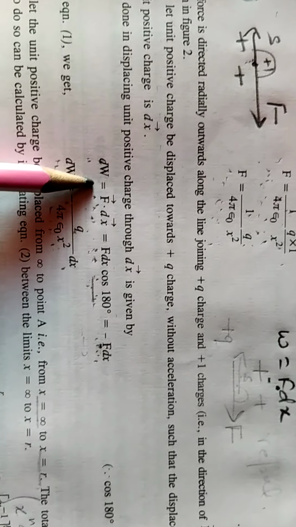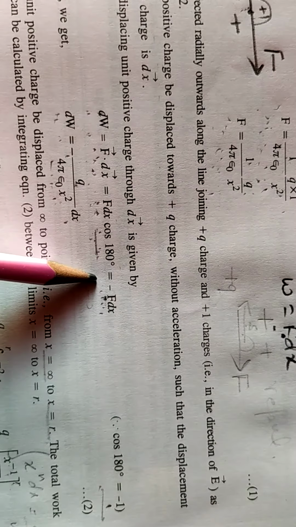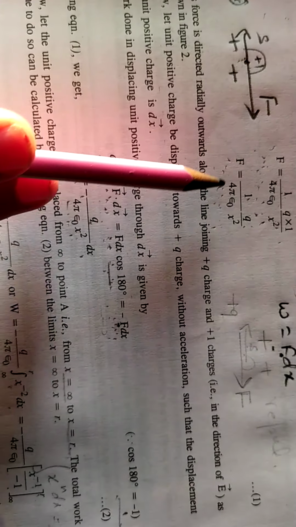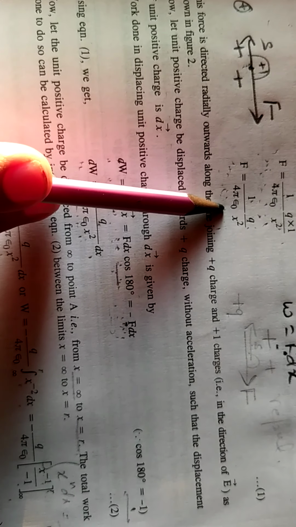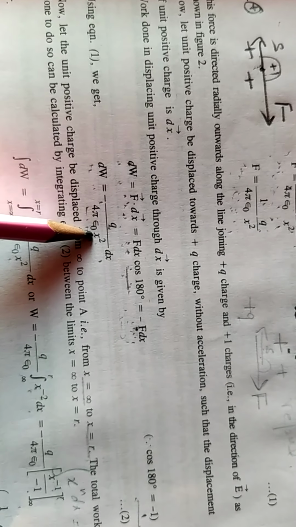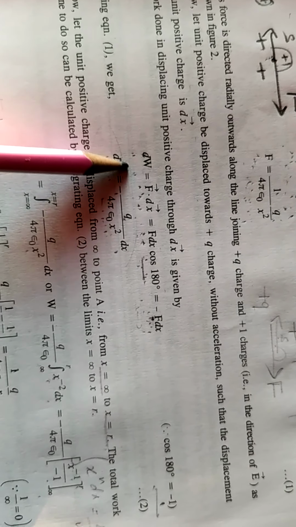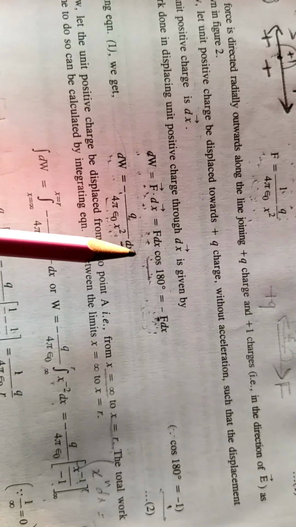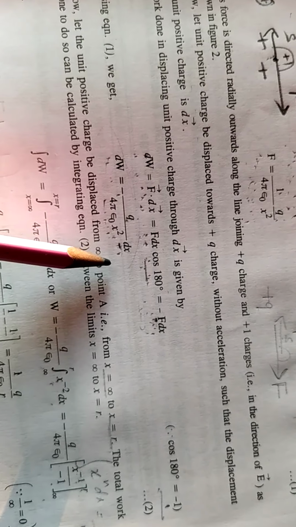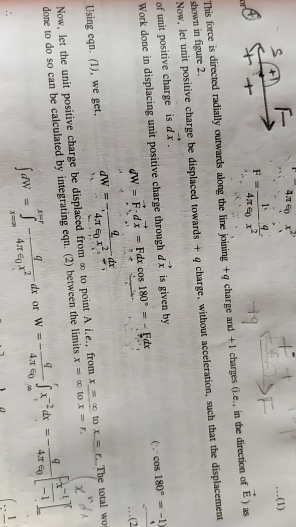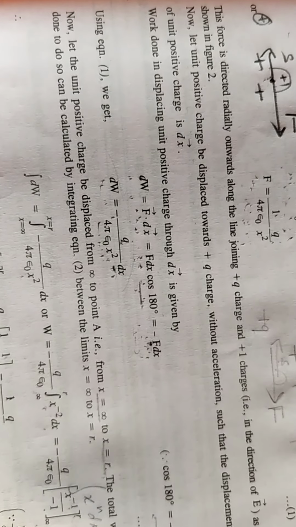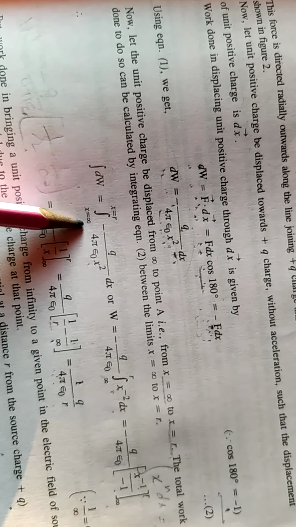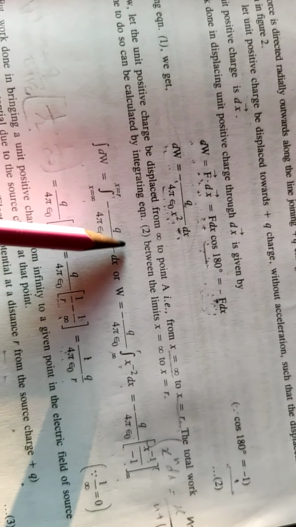So the small work done will be minus F dx. The value of F we have already calculated: 1 upon 4 pi epsilon naught Q upon r square. So substituting the value of F, we'll get this. Now this is the small work done in displacing the charged particle by a distance of dx. So now we have to integrate it. What is integration? It means summation. For continuous values we integrate. Now when we integrate this small work done from infinity to distance r, we'll get this.